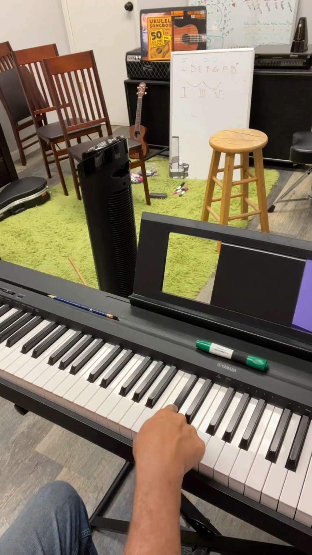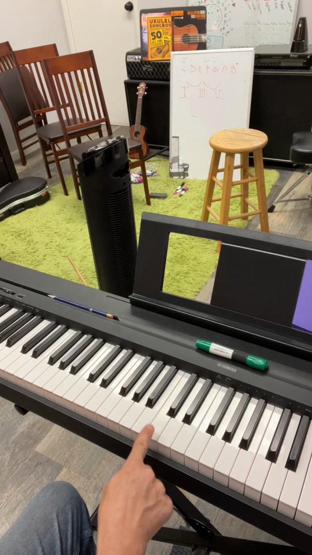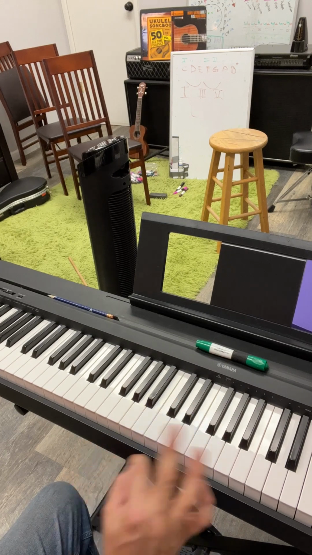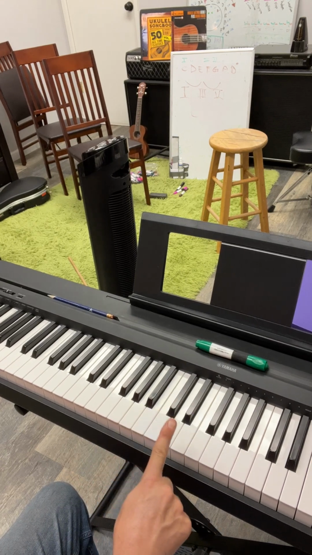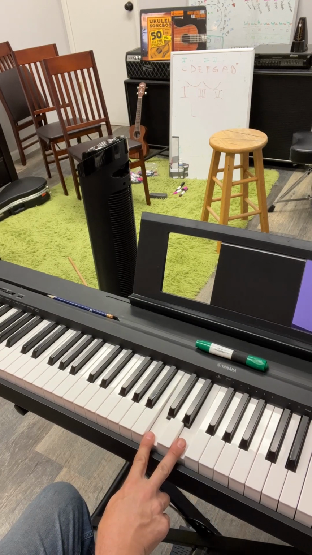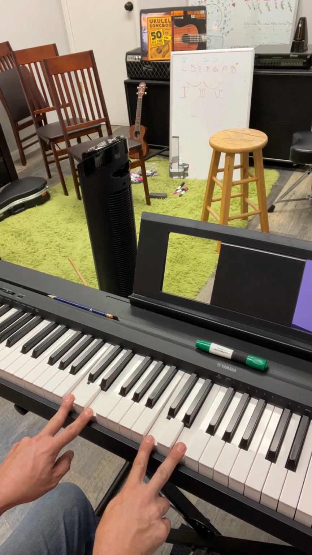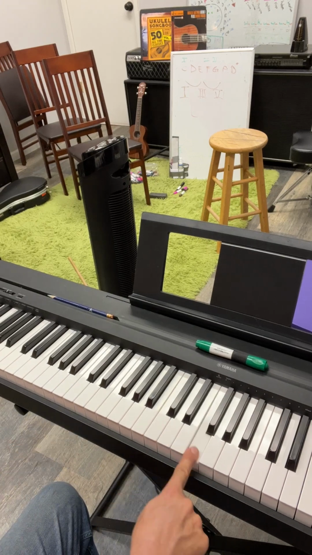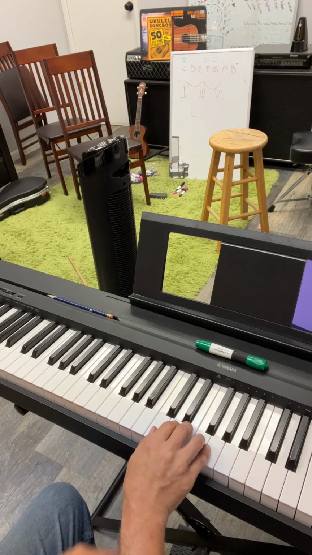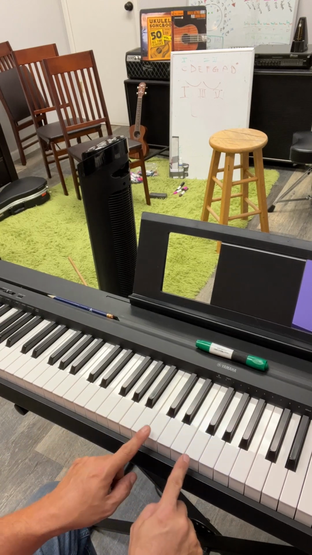So C to C sharp, minor second. C to D, major second. C to D sharp, minor third. C to E, major third. It feels like a major harmony, yeah? When we go from C to F, it's a perfect fourth. When we go to F sharp, it's an augmented fourth.